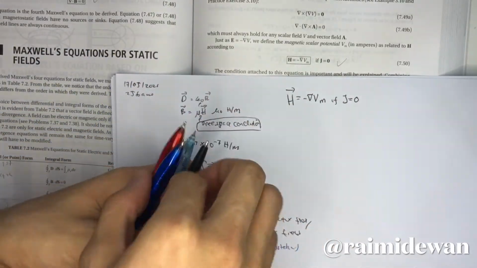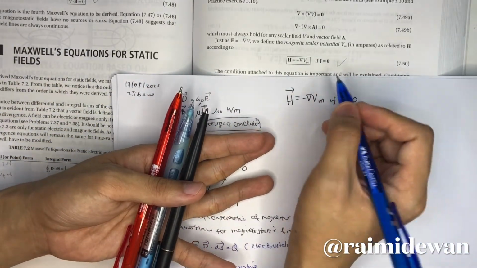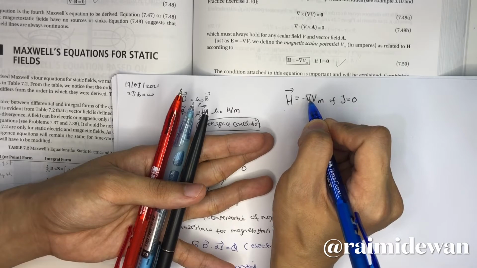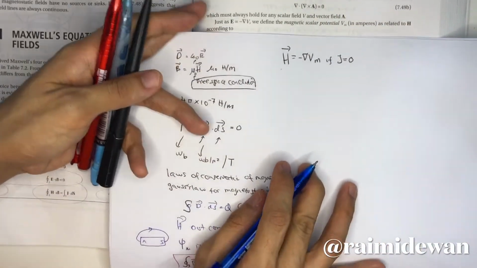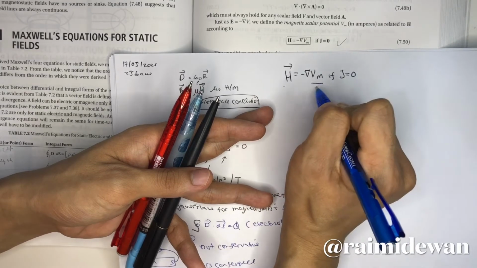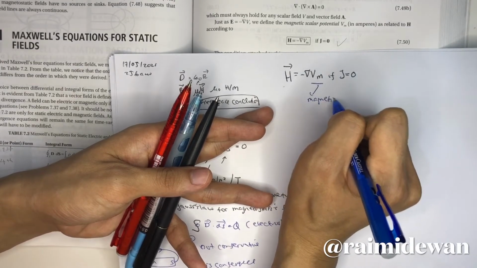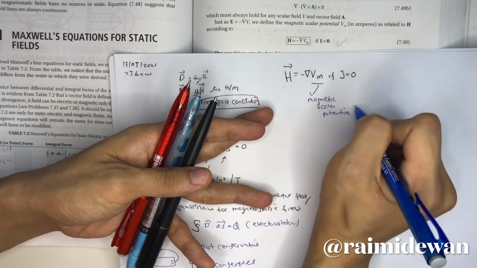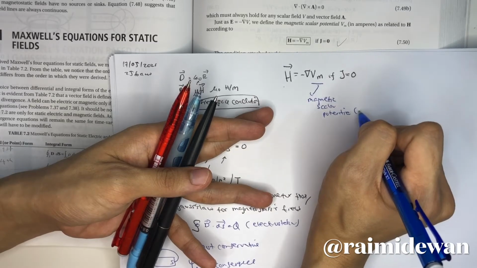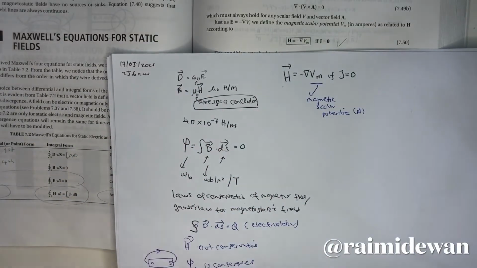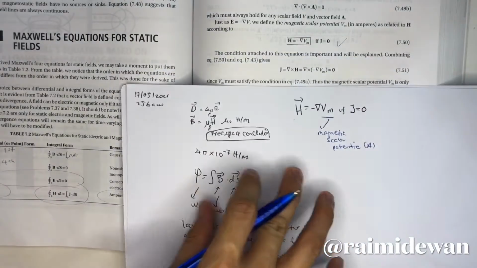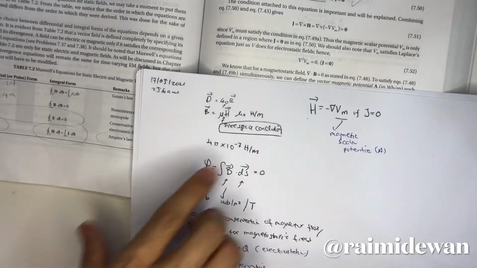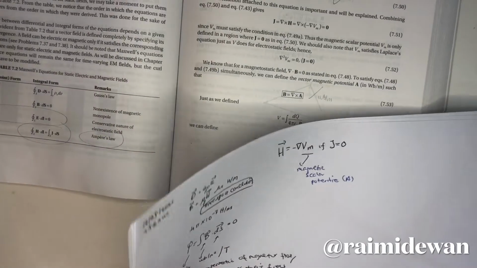This is the magnetic scalar potential. This one is in amperes; Vm is in amperes as related to H. You can read through for the details. We can see this one first, we just listed it down as a summary.